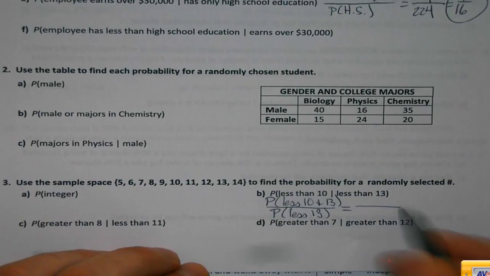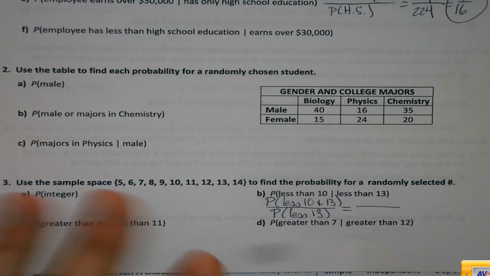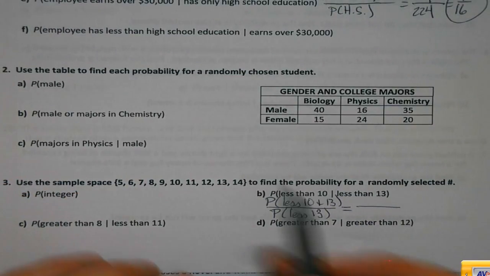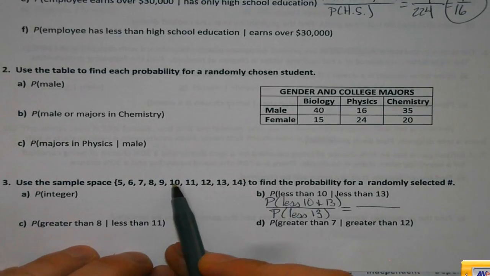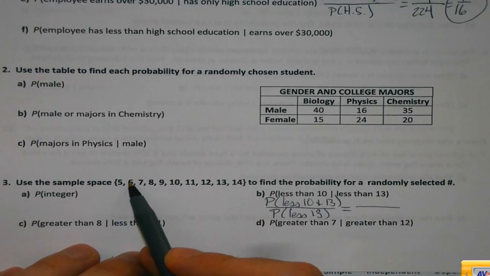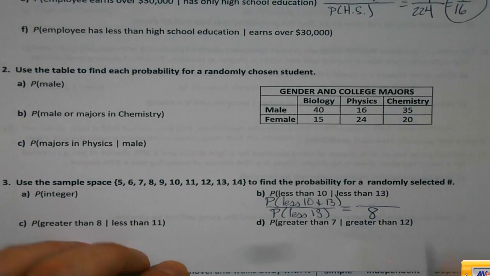So I start looking and I'm like, okay, the bottom I can handle. Probability of getting less than 13. So you can't include 13. So 1, 2, 3, 4, 5, 6, 7. Okay, there's 8 of those.